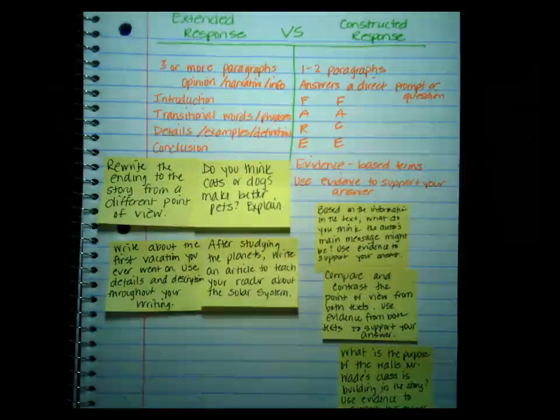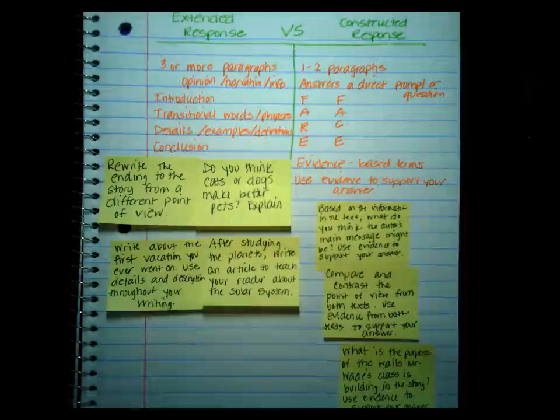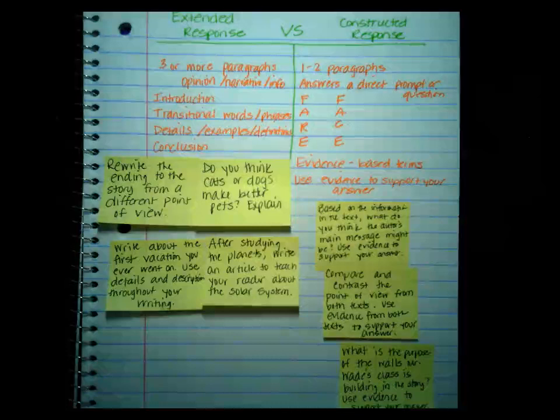We have focused our writing efforts in digital learning since school was dismissed on extended response. We're going to shift our focus to more constructed responses as we move through the next couple weeks of digital learning.